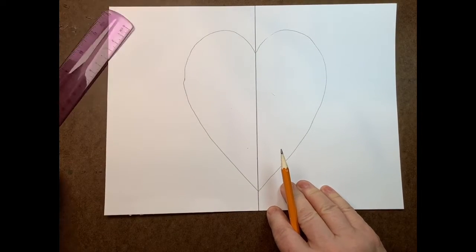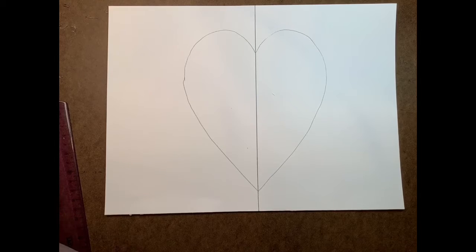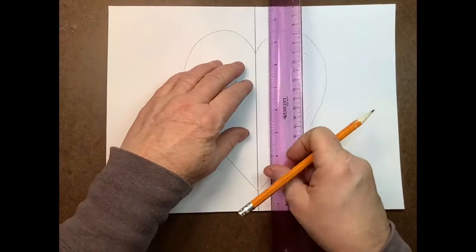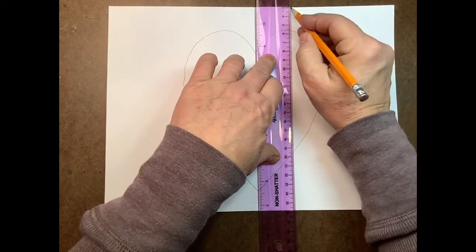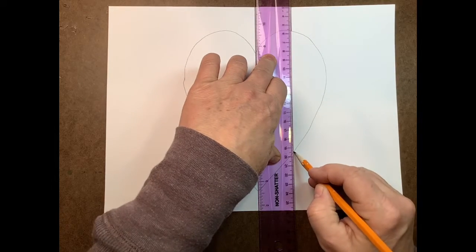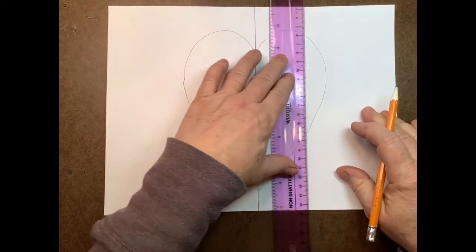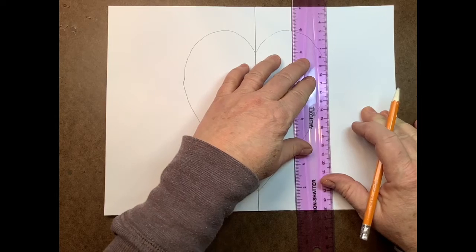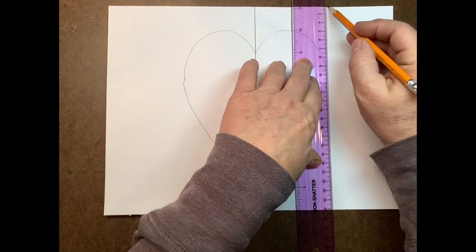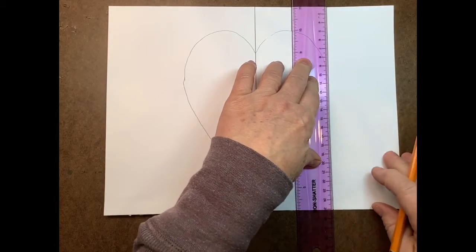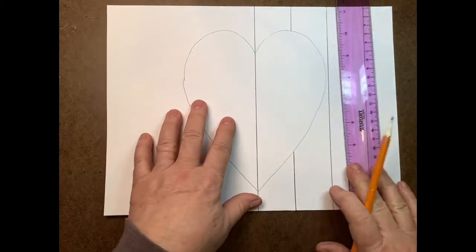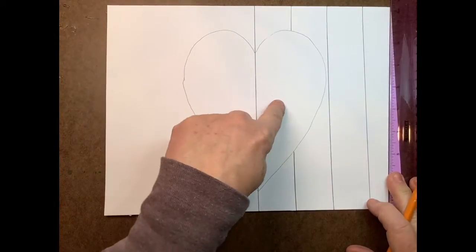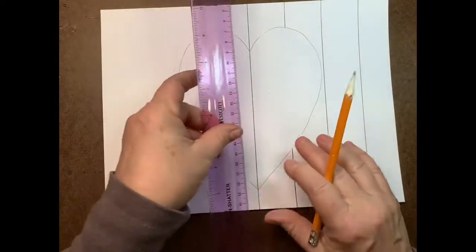Now we're going to use our ruler and we're going to create a grid pattern around the heart. You're not going to draw on top of the heart. You're going to make a grid that's going to go behind it. So I'm going to line up my ruler with the line I just made. I'm going to draw a straight line. If I come to the heart, I'm going to skip it and continue the line. So the heart does not have any lines in it other than the center.